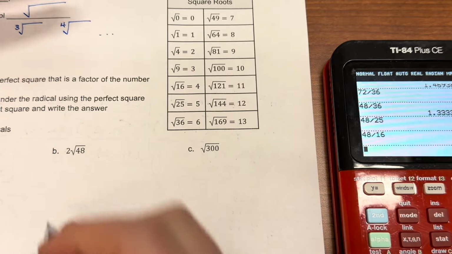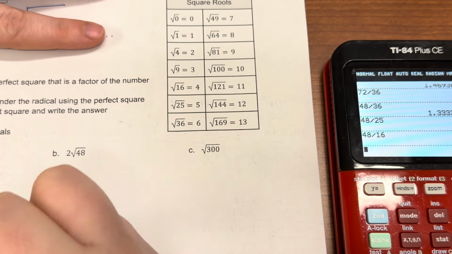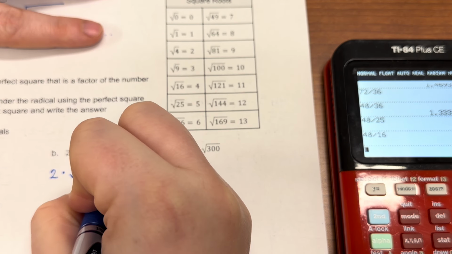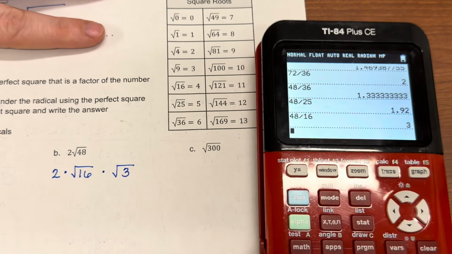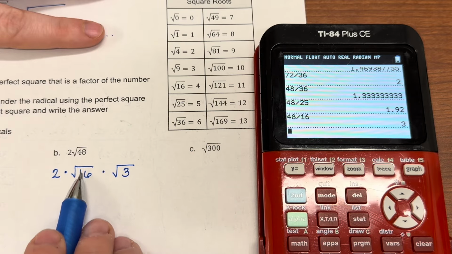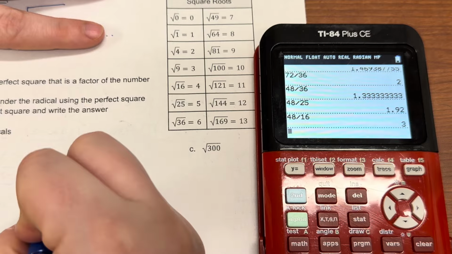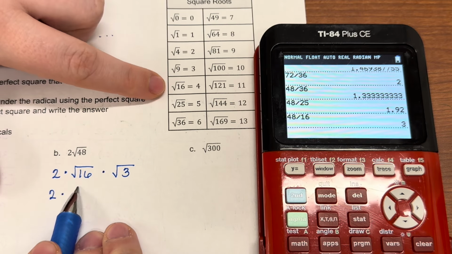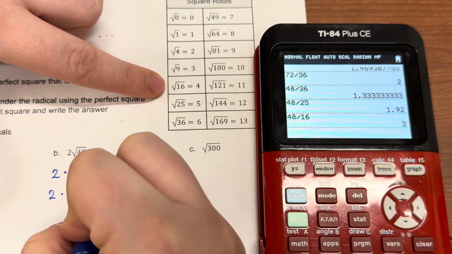so we can use the perfect square of 16 to split up this radical. This 2, I'm going to leave out in front, times the square root of 16 times the square root of 3. Remember, we're looking at what we've got right here. So we use that 16 to split 48 into 16 and 3. 2 times the square root of 16, which is 4, times the square root of 3.